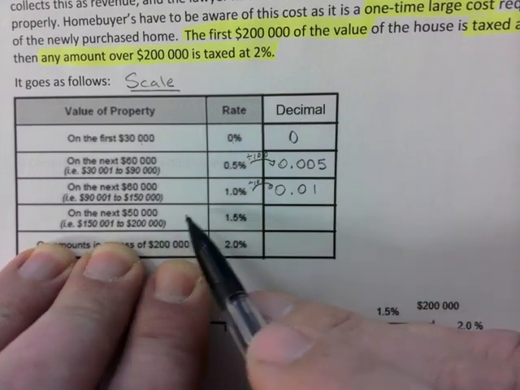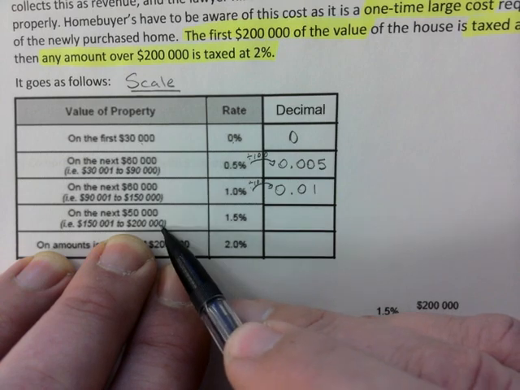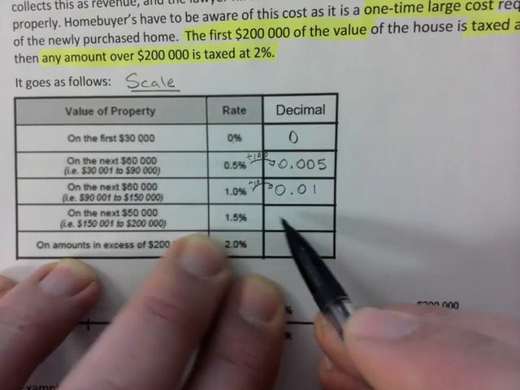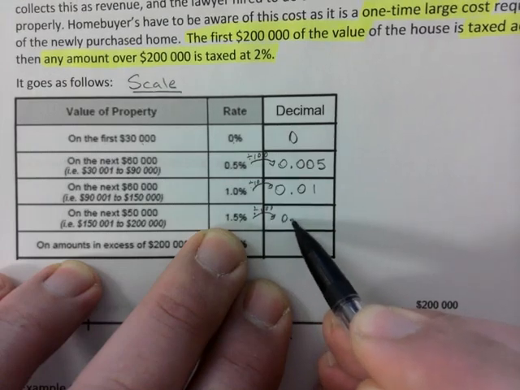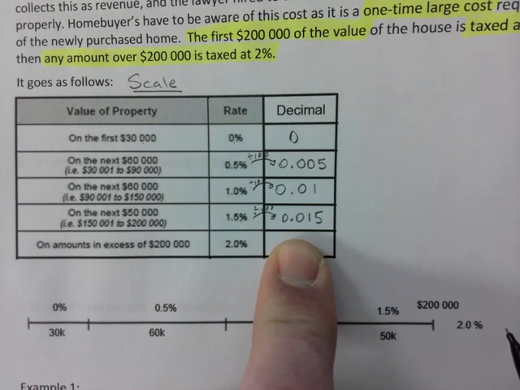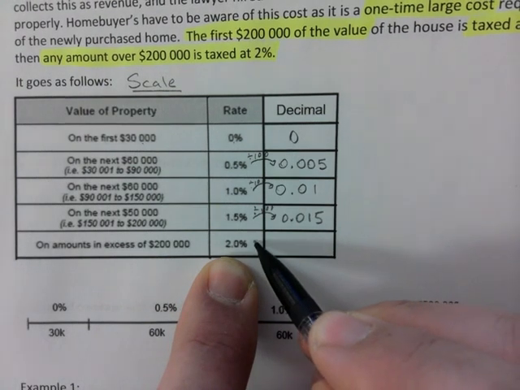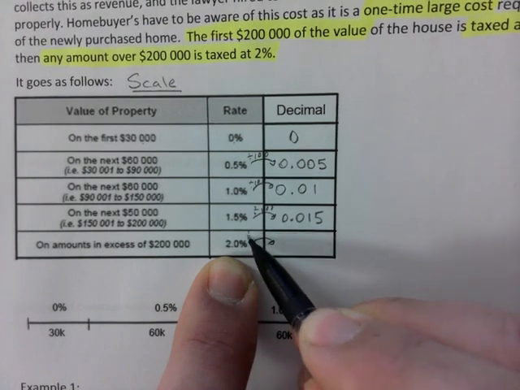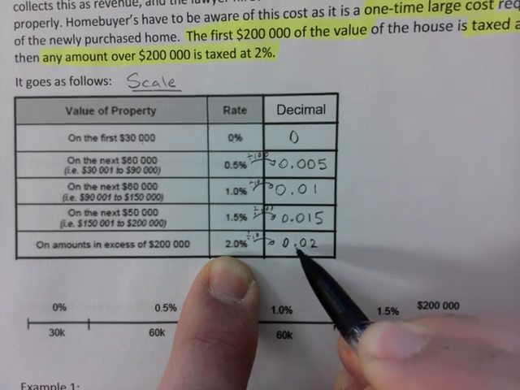Then the next 50,000, which takes you from 150 to 200, you pay 1.5%. We divide that by 100, that's 0.015. And then on amounts in excess or above 200,000, it's 2%, which you already know is going to be 0.02.